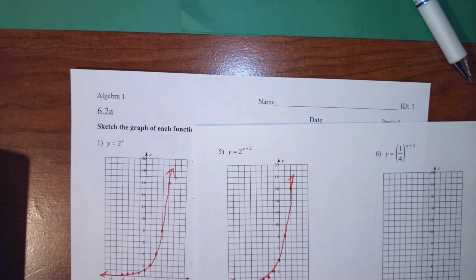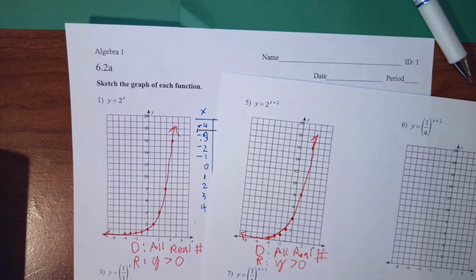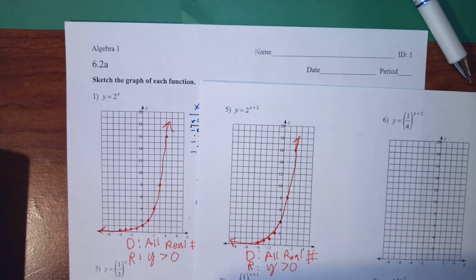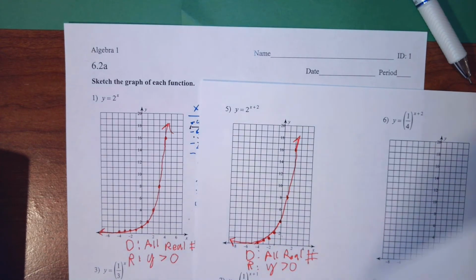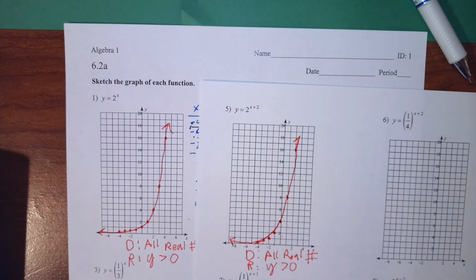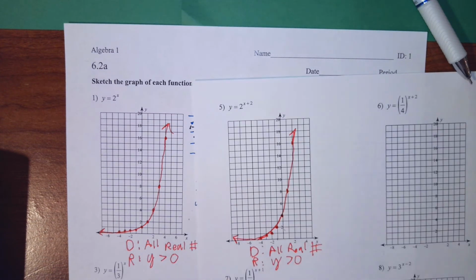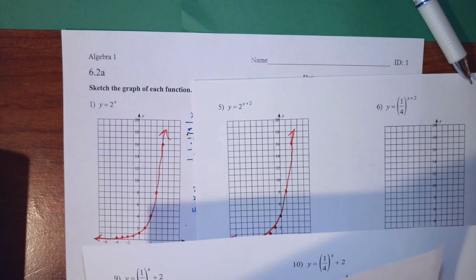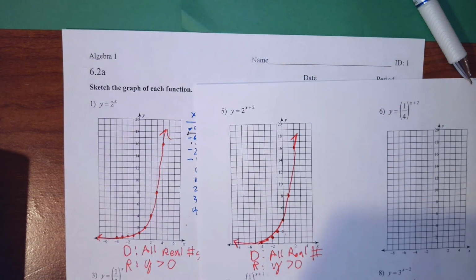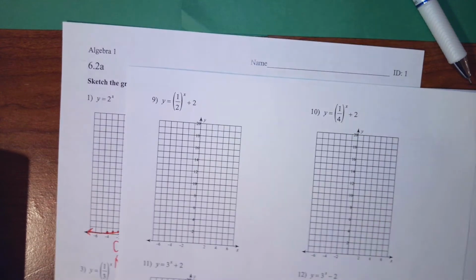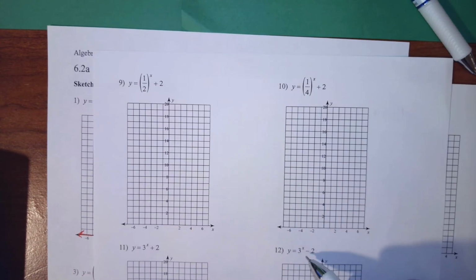Okay, so I'm going to do one last one so we can look at it. I'll pick this one right here.